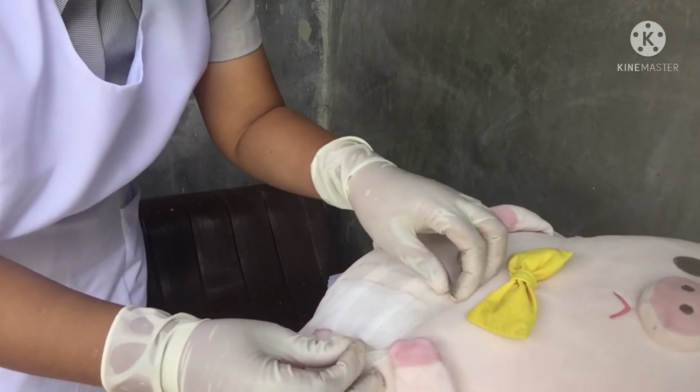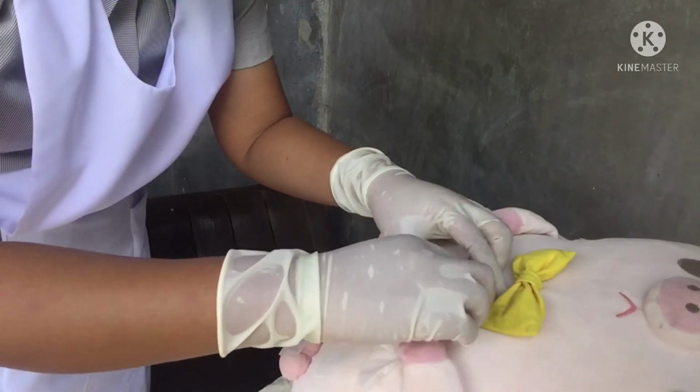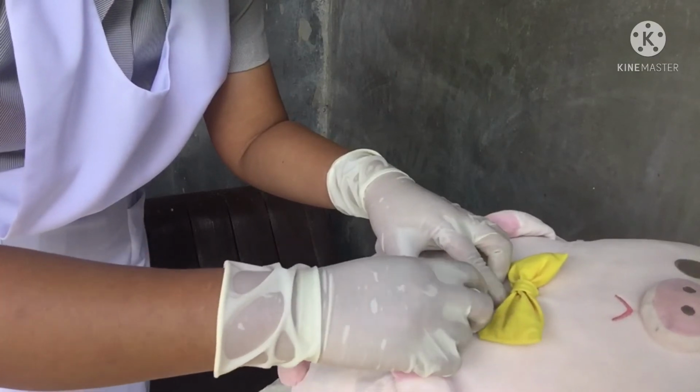Carefully, you can use the push-pull technique. It really releases tape from skin.